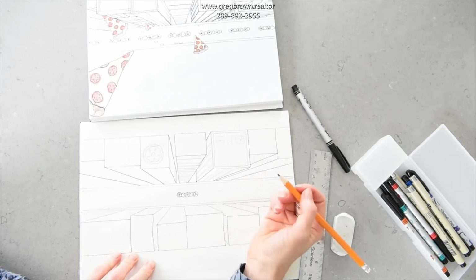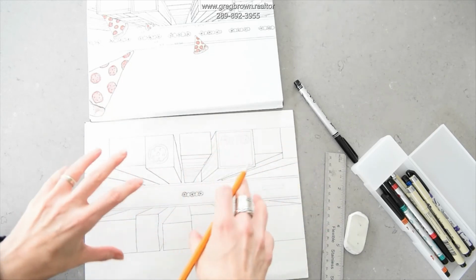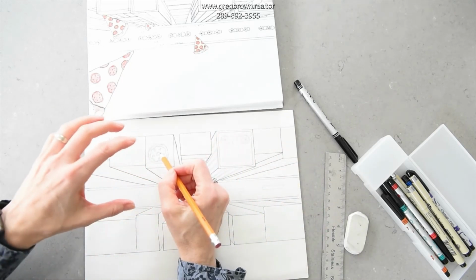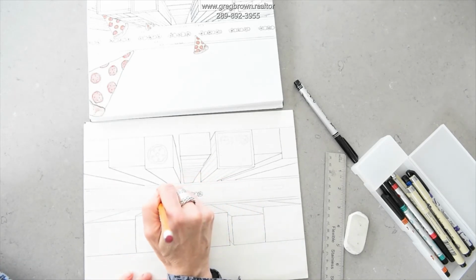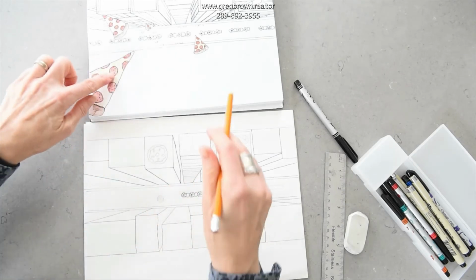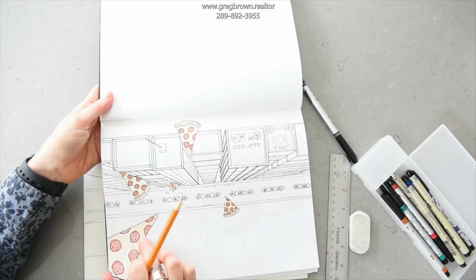It could be books. It could be actual superheroes. You could draw superheroes flying around. The idea is to draw the objects, and as they get closer to that vanishing point, they would get smaller and smaller and smaller. And sometimes this is easy to communicate when the object is all the same, like it is with the pizza here.